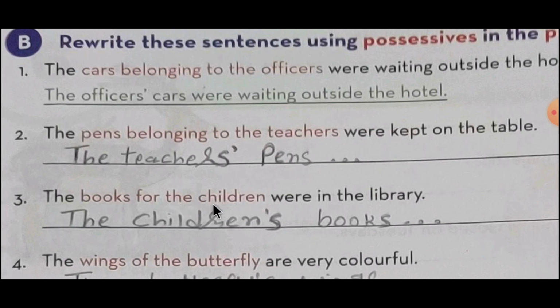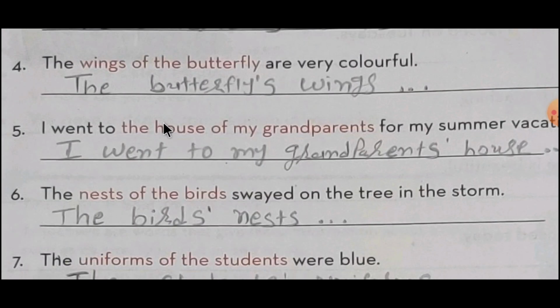The books for the children were in the library. So we have to start with the children, the plural form of that one. And the answer is, the children's books were in the library. Here the word children is in the plural form, but does not have s at the end. So we have to put the sign of apostrophe and s to convert it into the possessive form.